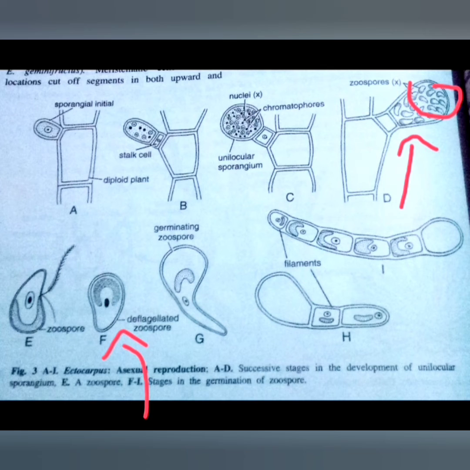After they swim, they withdraw their flagella, and they attach themselves to the substratum by their anterior ends and start germinating within 2 to 3 hours.